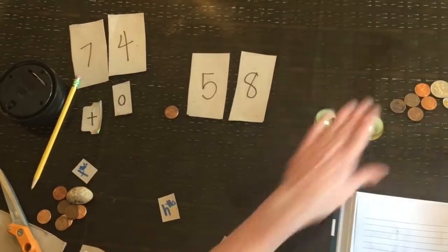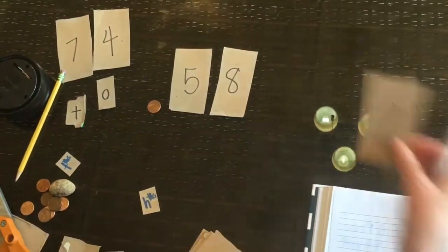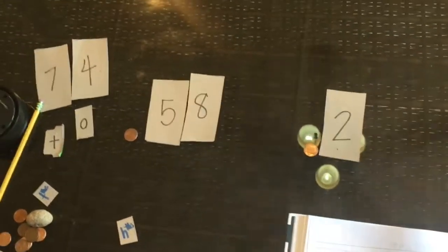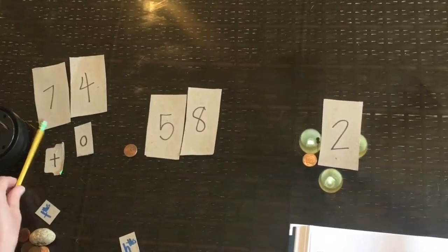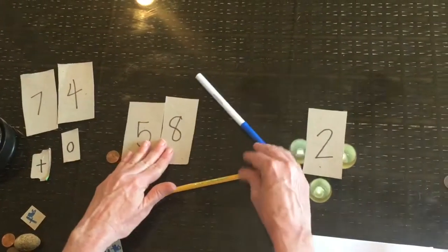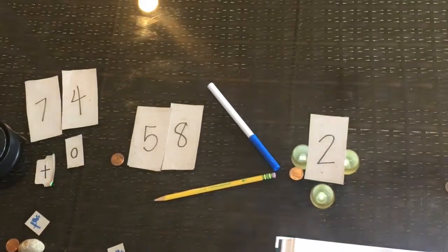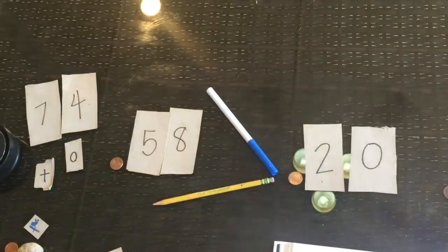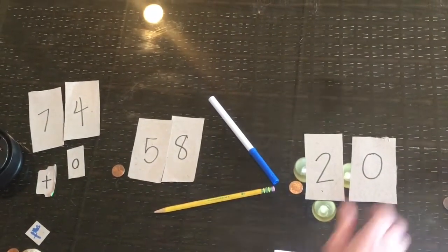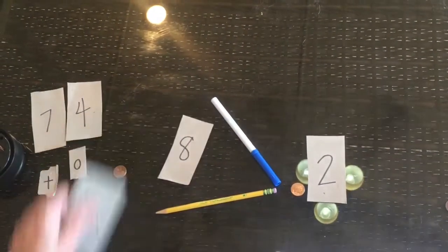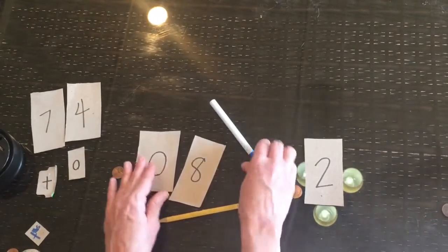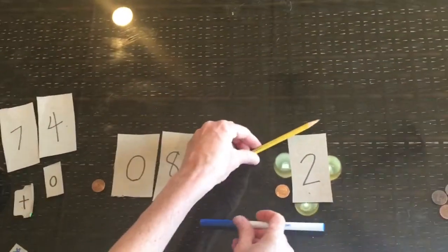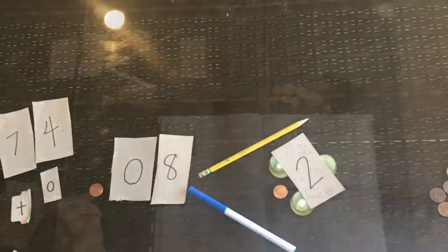I want you to make some comparisons. So you might have 58 hundredths and 2 tenths. Well, of course we know 58 hundredths is greater than, remember that it's like 20 cents. So hopefully if you have a 0, you can pop that on. I really want you to focus practicing on your 0 in the tenths place sometimes too. So 8 hundredths is less than 2 tenths.